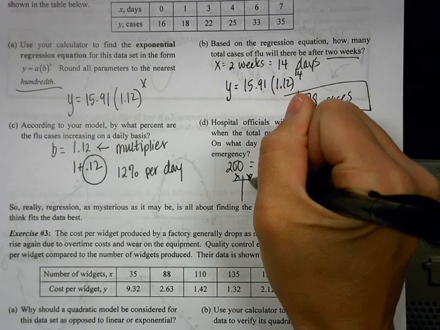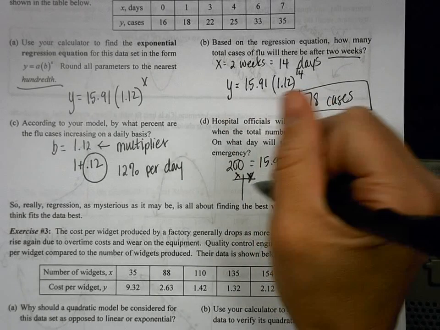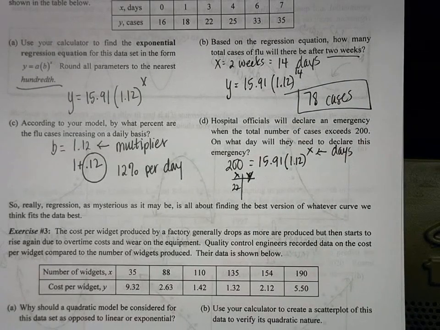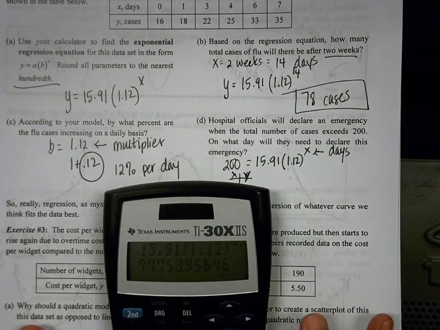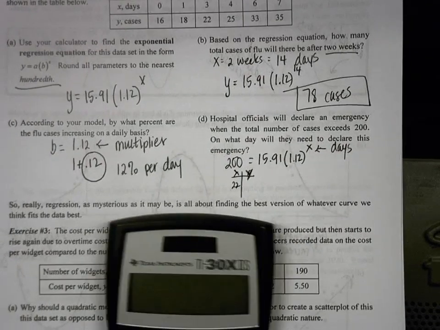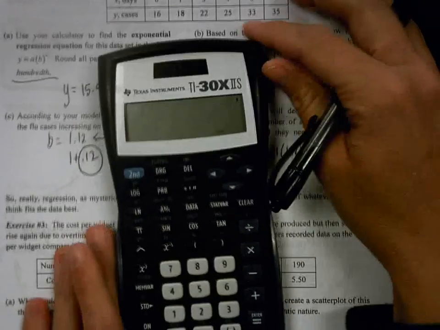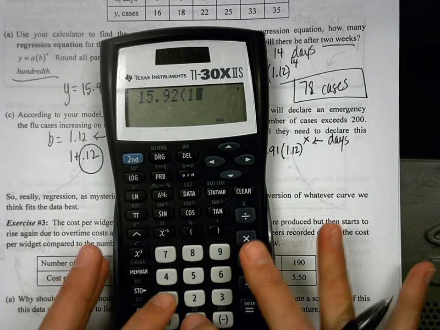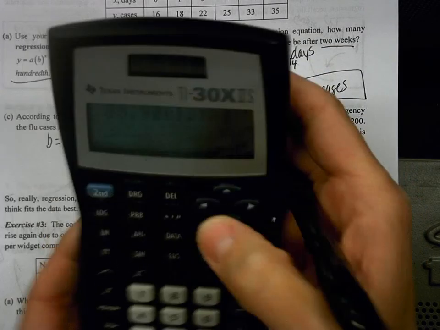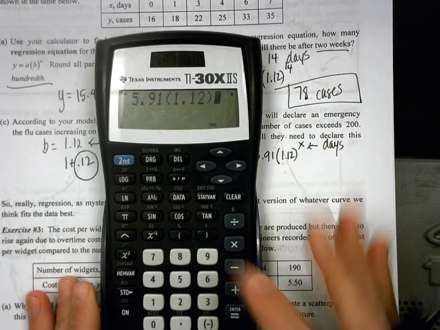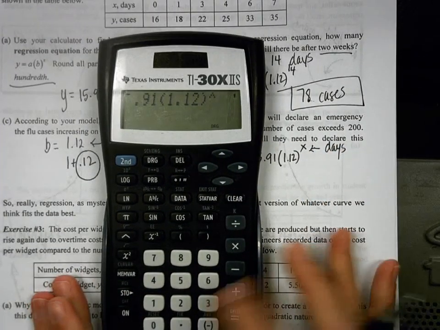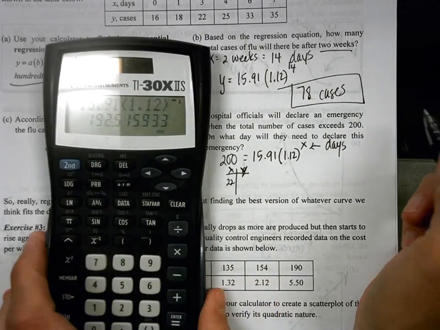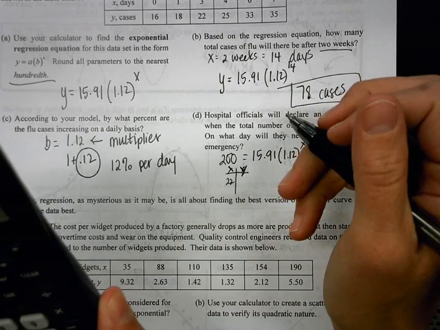Where I'm going to plug in, let's start with, I don't know, should we start with 22? Yeah. Okay, so we're going to start with 22 and plug 22 in here. We're just going to use our calculators. I'm just going to rewrite it so you can see. So we have 15.92, did I do the same thing again? It's because in my notes it's 15.91, right? Times 1.12, and then we raise that to the 22nd. When we do that, we get 192.5. And it needs to be greater than 200, right? And so we would call that 193. Are we all good with that?